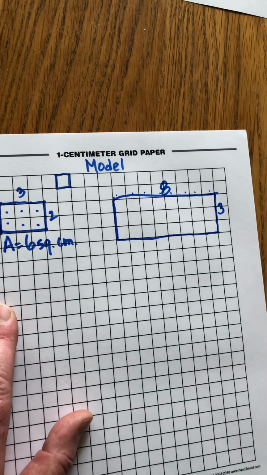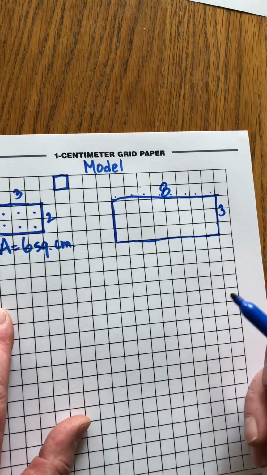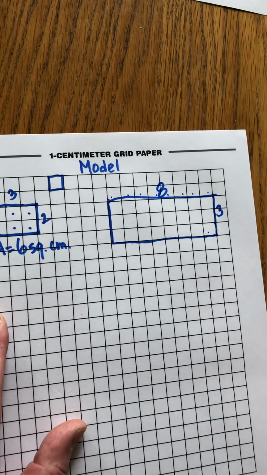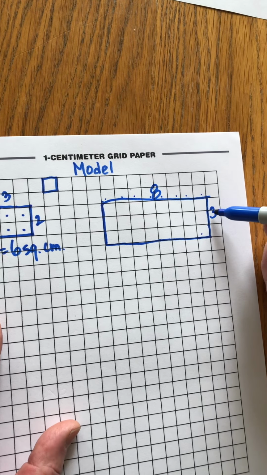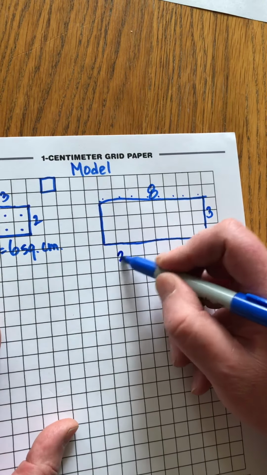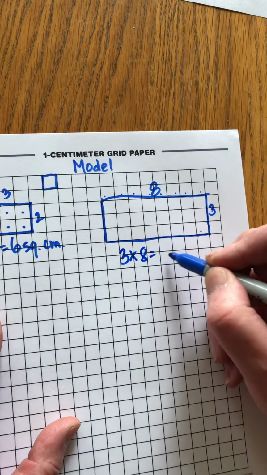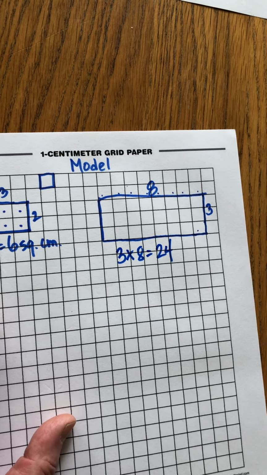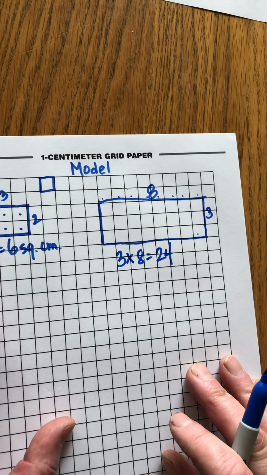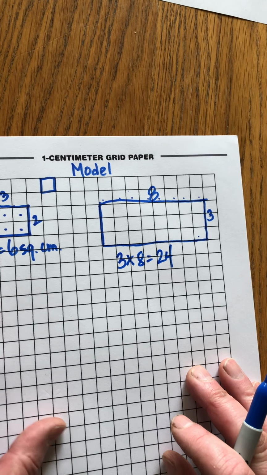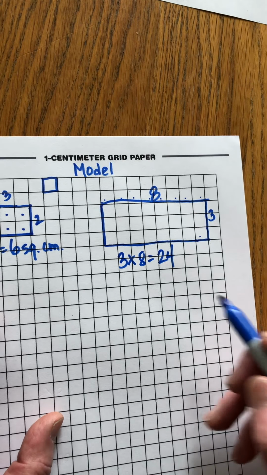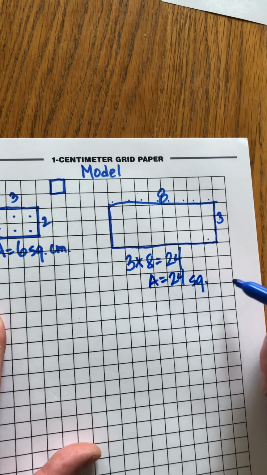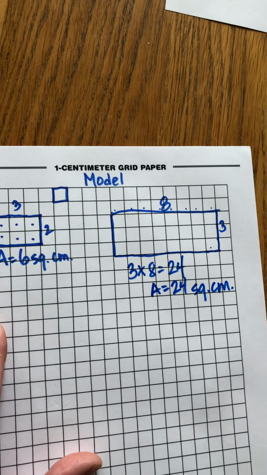Okay, now we got a lot of squares here. You could count them, or if you noticed, if you look at the two sides, 3 times 8 equals 24. So that is another way to calculate the area of a rectangle. You can only use multiplication on rectangles, but it saves you from a lot of counting. So we know the area is 24 square centimeters.